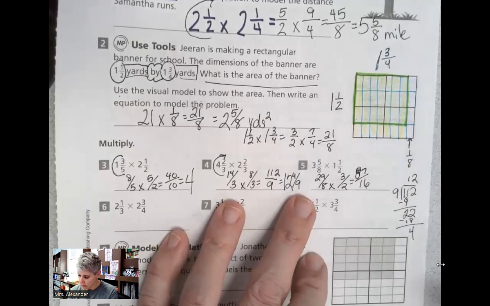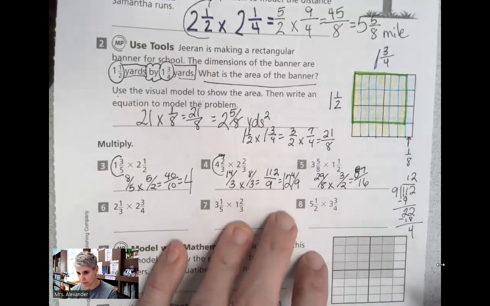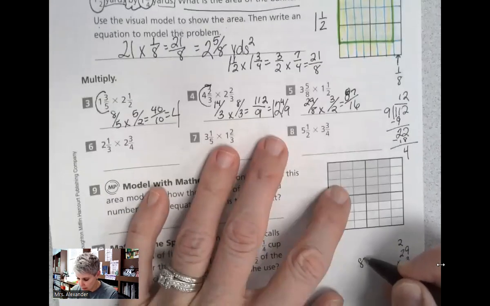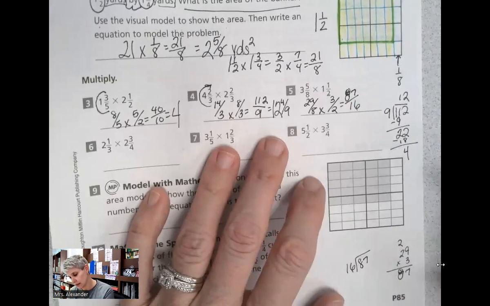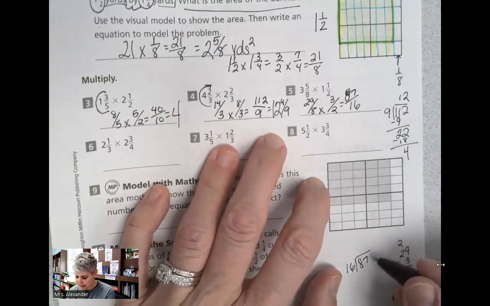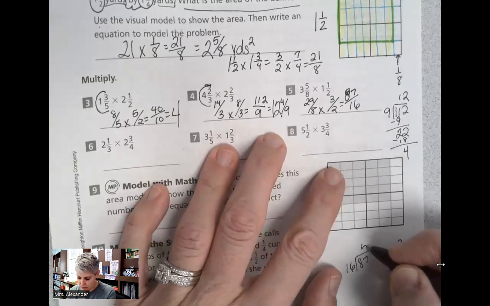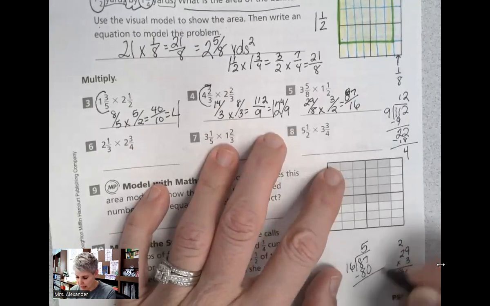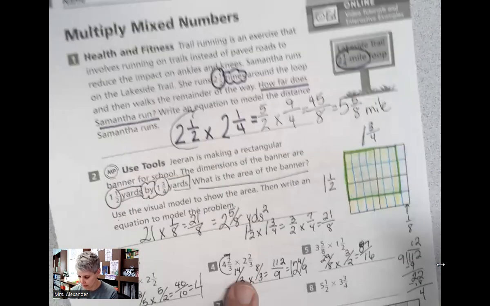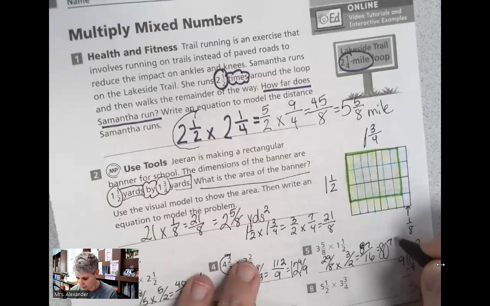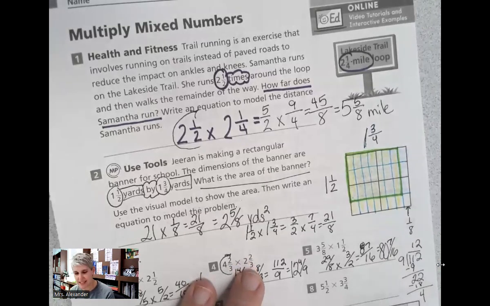87. 16 into 87. 87 divided by 16. Let's see. What if I went with 6, 5 maybe? That gives me 80 and 7/16. No, it does not.